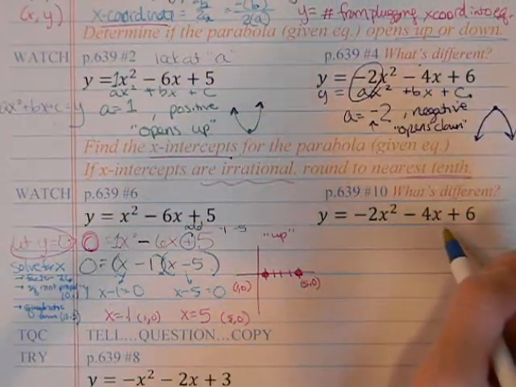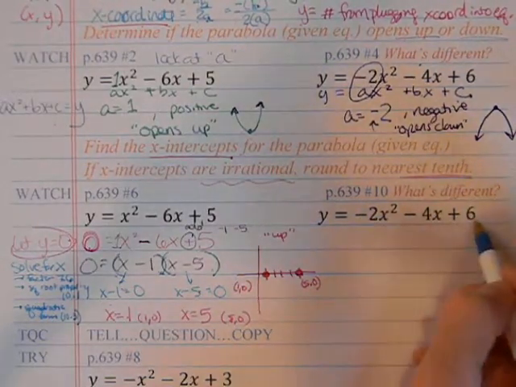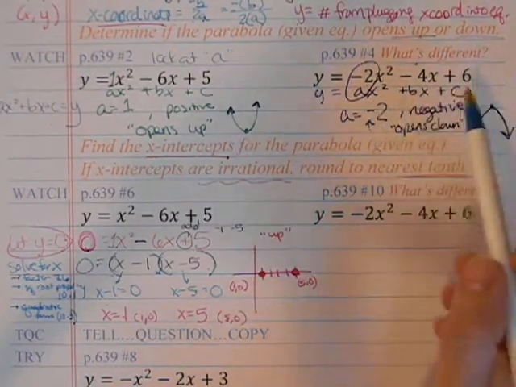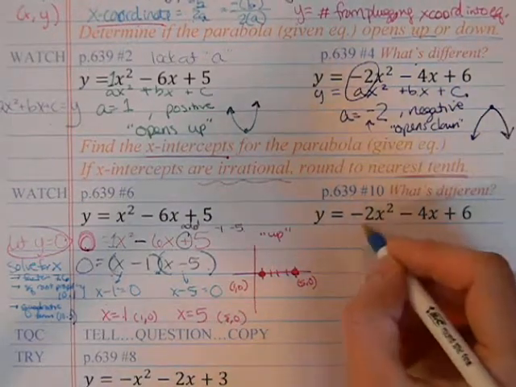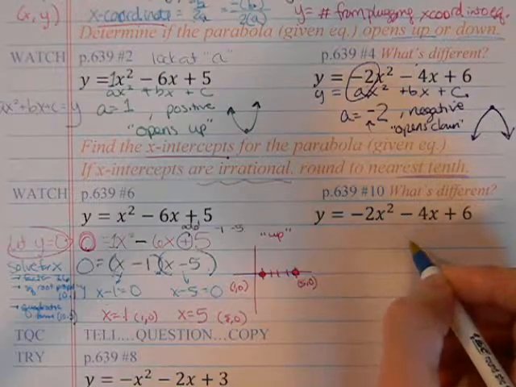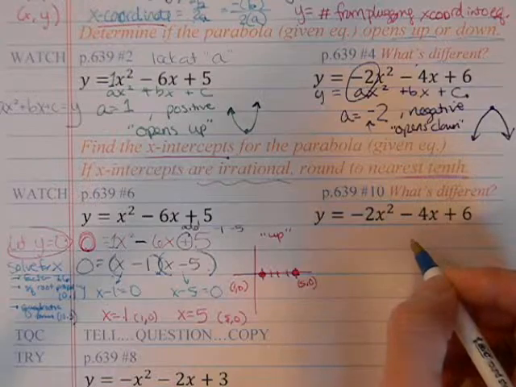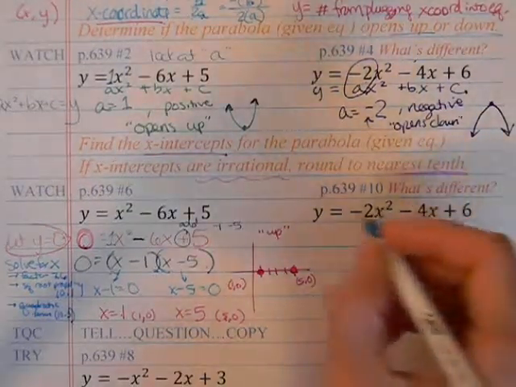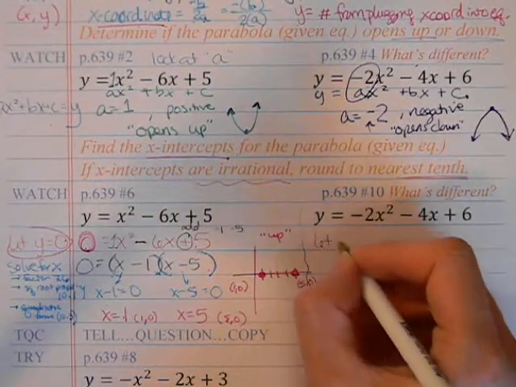Let's try number 10. Okay, what's different about this one? Well, this is the same formula we had in number 4, which now is -2, which means it opens down. That -2 might make it a little bit more difficult to factor here. I may choose to use a different method on this one. So let's look at it a little bit. Same idea though.